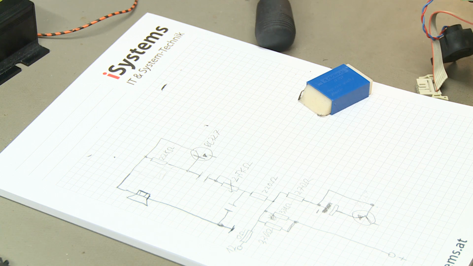And the emitter, wait a second. Wait, what?